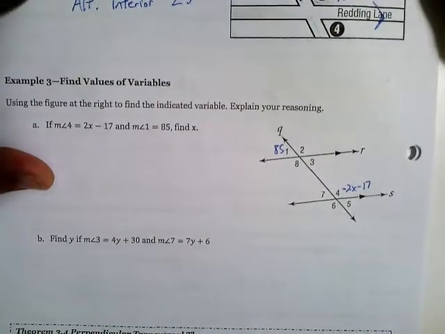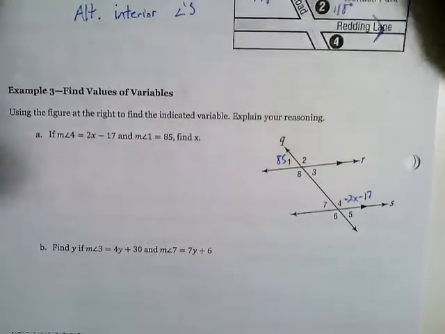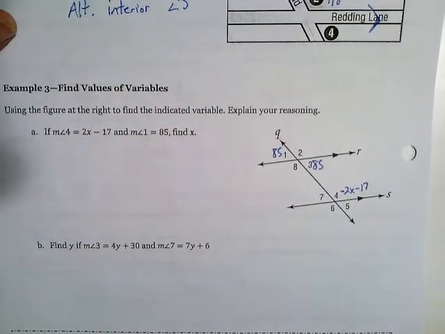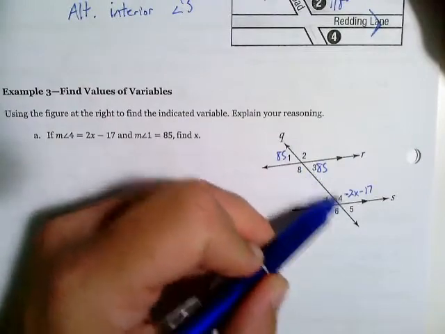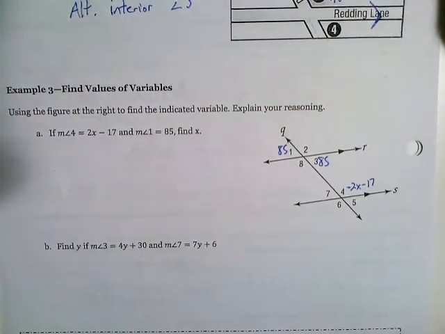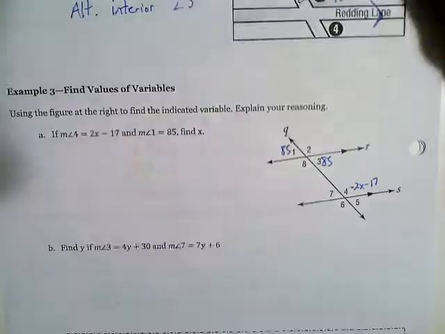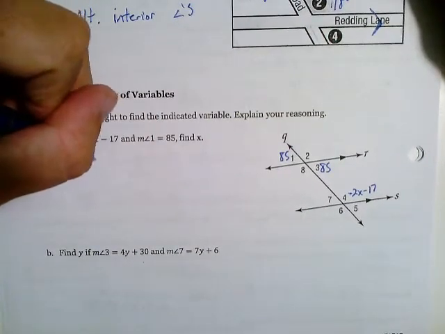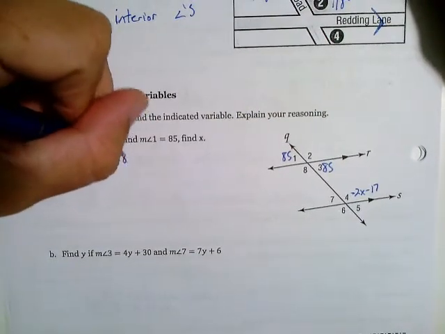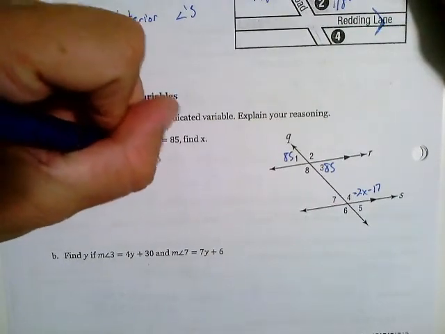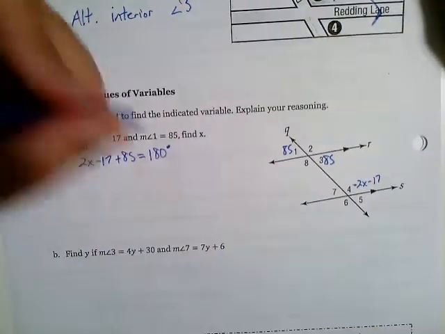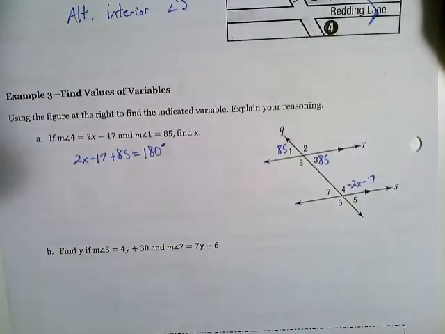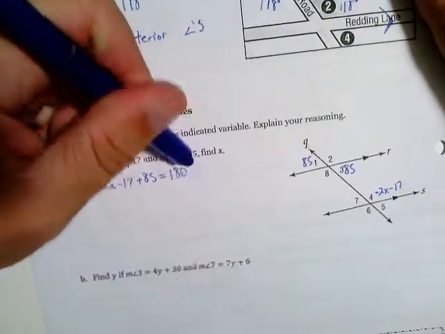There's a couple ways we could set this up and solve. We could realize that angle 3 is 85, and so we'd have consecutive interior angles, or same side interior angles, and add those up to 180. So we could set up something along these lines: 2x minus 17 plus 85 equals 180 degrees. We can get the degrees out of there and just solve it as is.